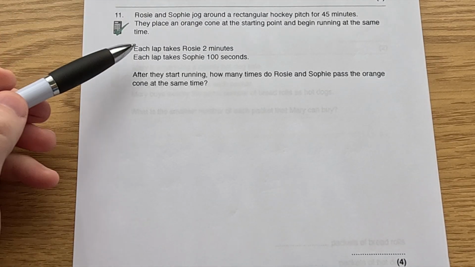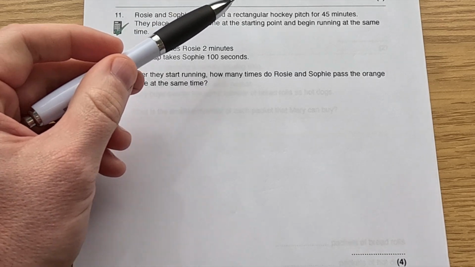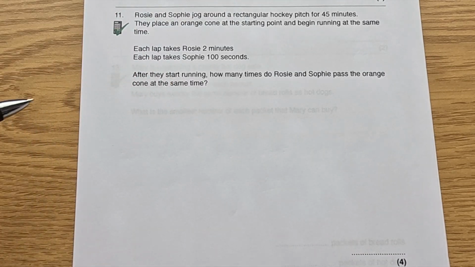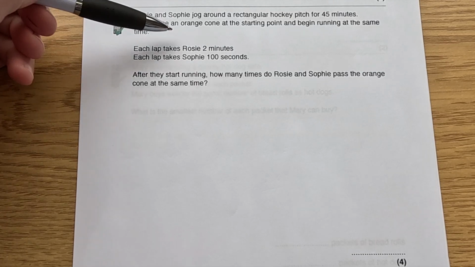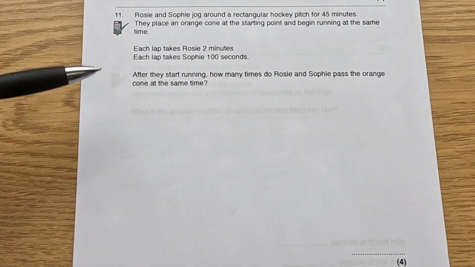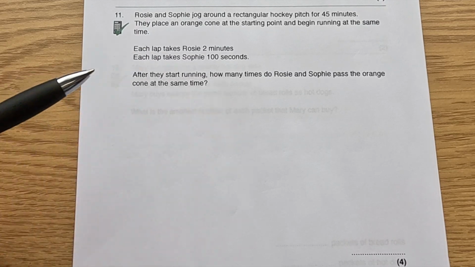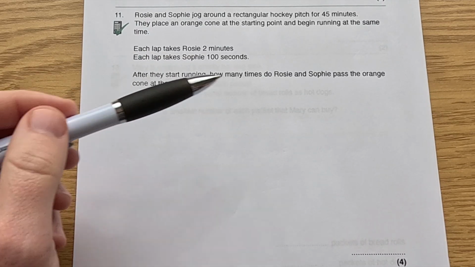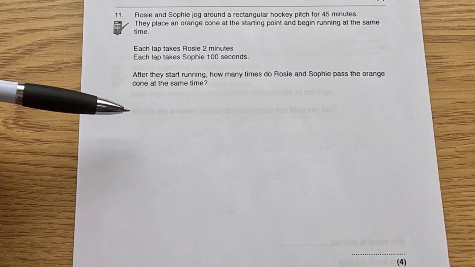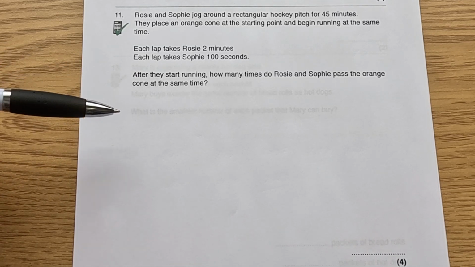So question number 11 says, Rosie and Sophie jog around a rectangular hockey pitch for 45 minutes. They place an orange cone at the starting point and they begin running at the same time. Each lap takes Rosie 2 minutes and each lap takes Sophie 100 seconds. After they start running, how many times do Rosie and Sophie pass the orange cone at the same time?